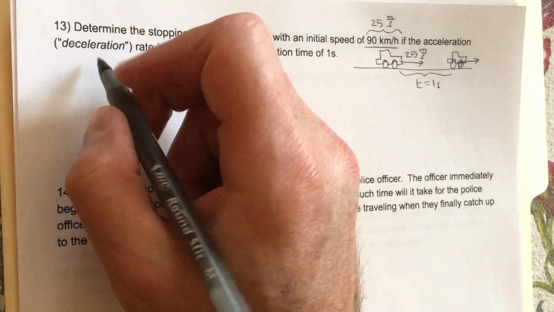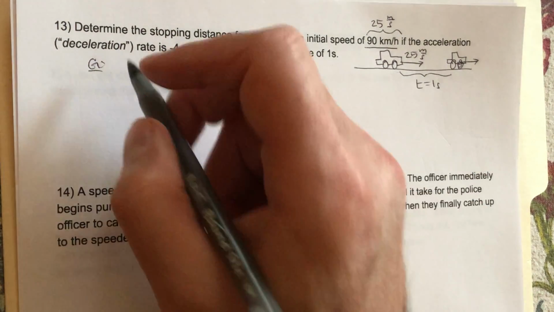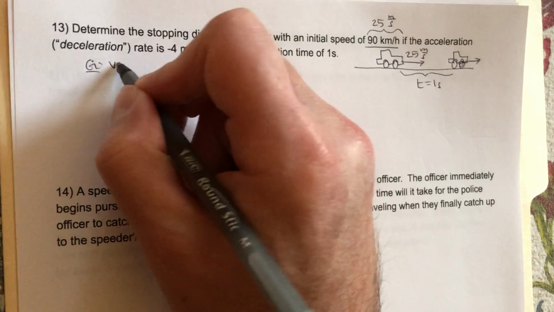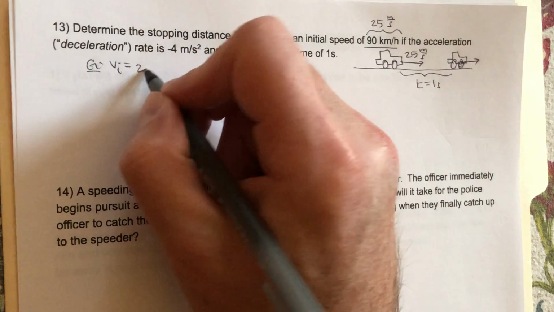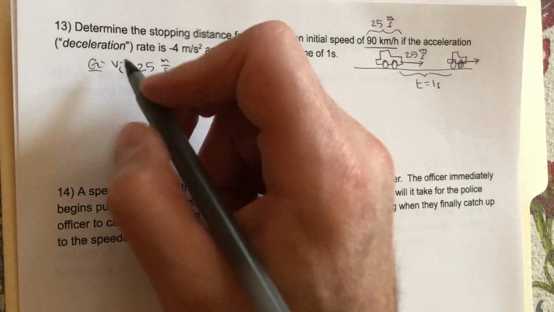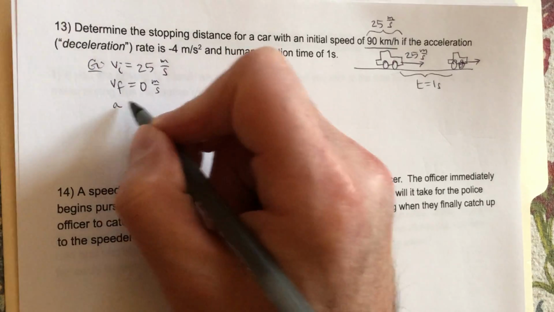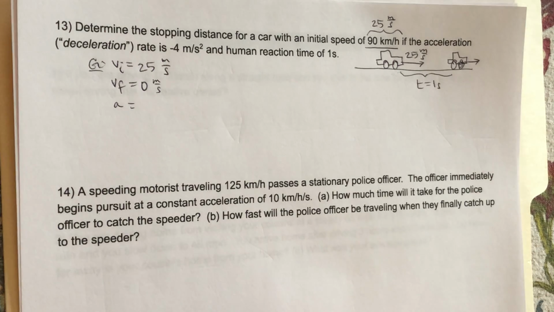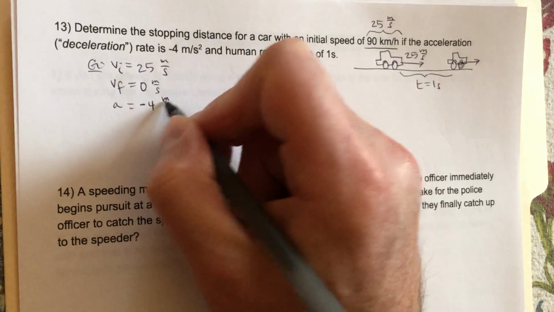So let's identify what information we're given. So that initial speed, so they actually kind of hit you over the head with it here, that's VI as opposed to plain old V for constant velocity. So initial velocity is 25 meters per second. And since they said determine the stopping distance, we know that the car is going to end up with a final velocity of 0. And then the acceleration rate, generically, or you could also use the terminology deceleration, is negative 4 meters per second squared.